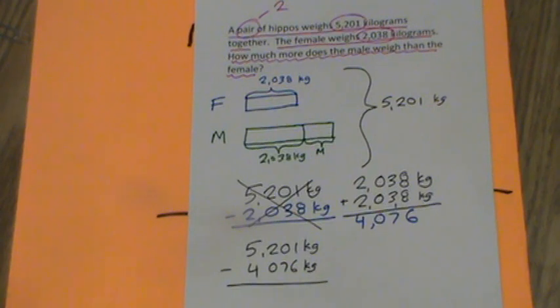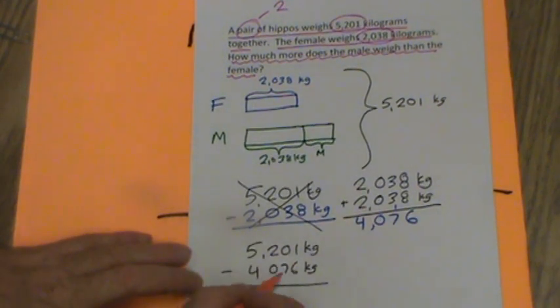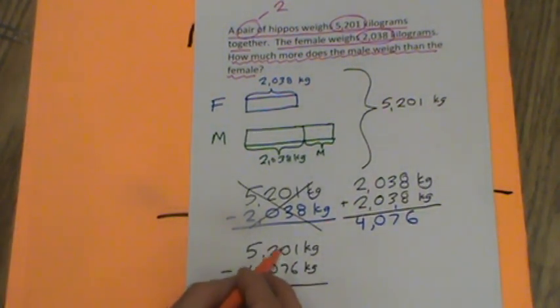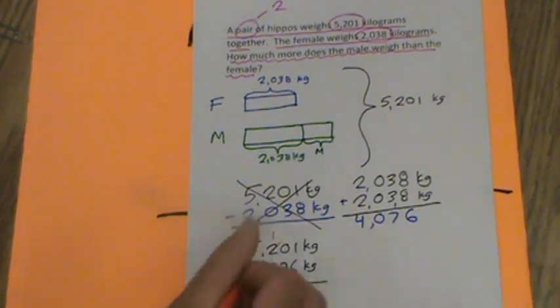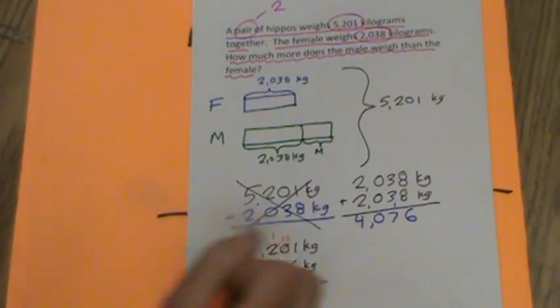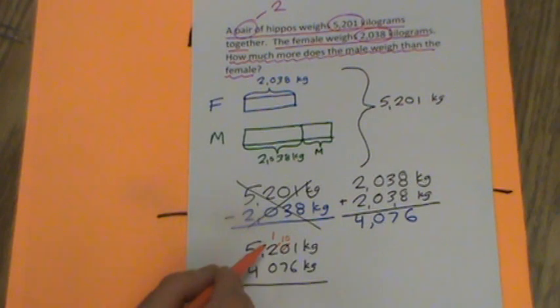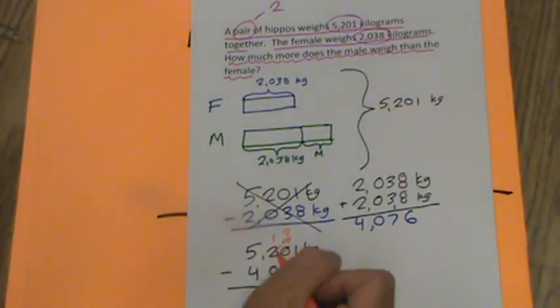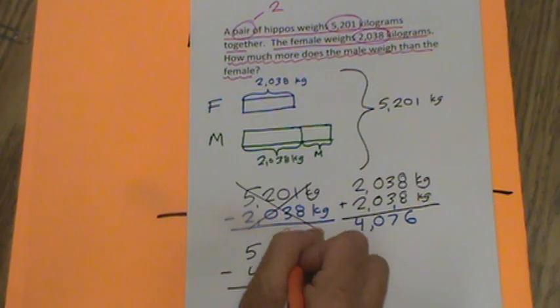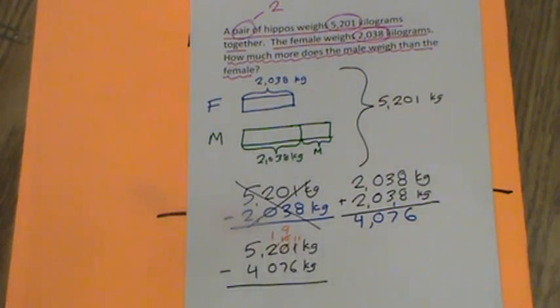So we have 5,201 kilograms, and we're subtracting 4,076 kilograms, okay? Let's see what we get here. I know that I can't take 6 ones away from 1 one, but I can't take 0 tens. I can't decompose. So I'm going to start with my hundreds. And that 2 hundreds is going to become a 100, and this will become 10, okay? But I still have to decompose, right? This is 10 tens, but my little 1 here needs some help, so that 10 is going to become a 9, or 90, and the 1 will become an 11. 11 ones, because we took one of the 10s, all right?